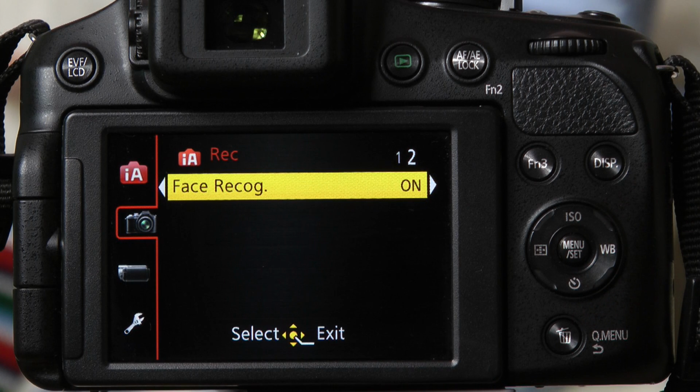So with face recognition turned on, the priority in the scene will be faces, and if there are any faces, the camera will focus on those rather than the background.